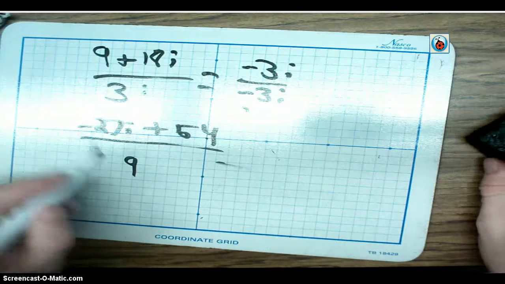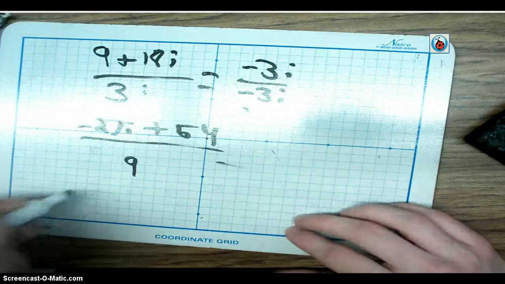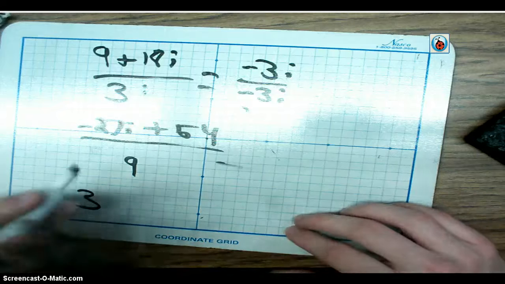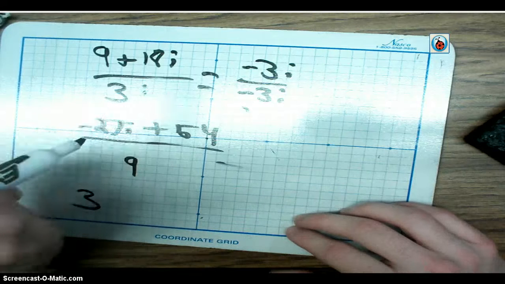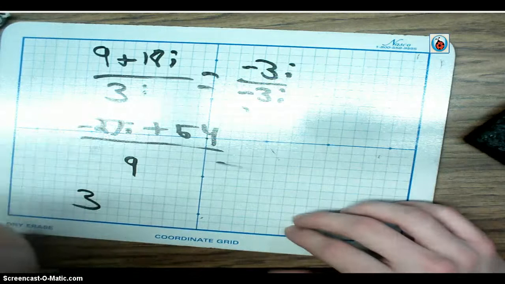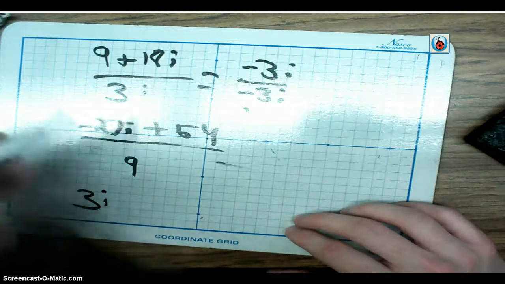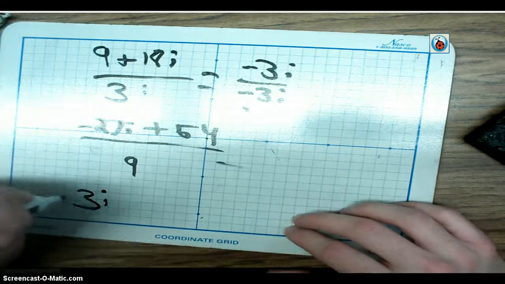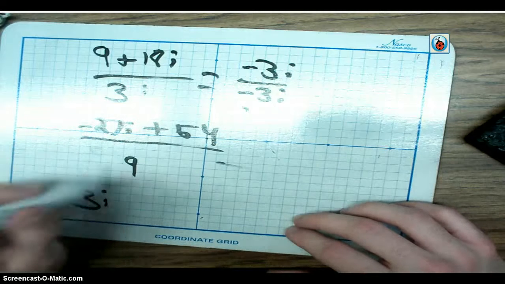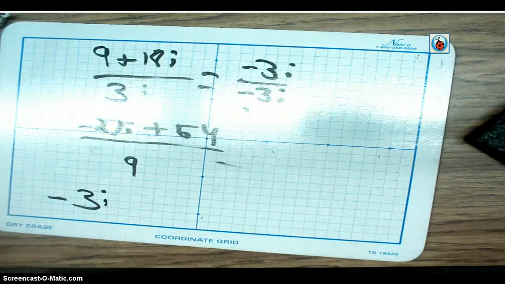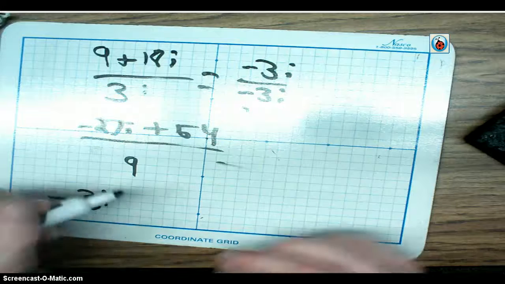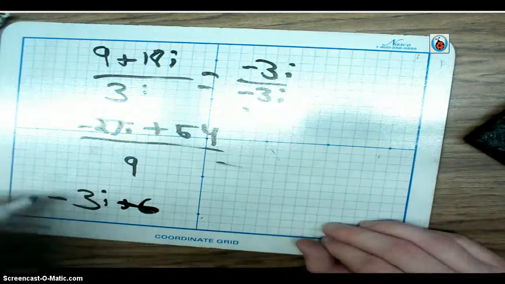27 divided by 9 is 3, and so that's negative 3i. And 54 divided by 9 is 6. So you plus 6. Then that's your answer.